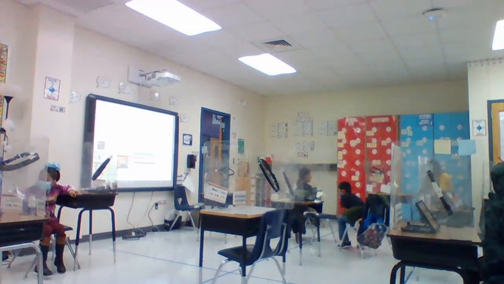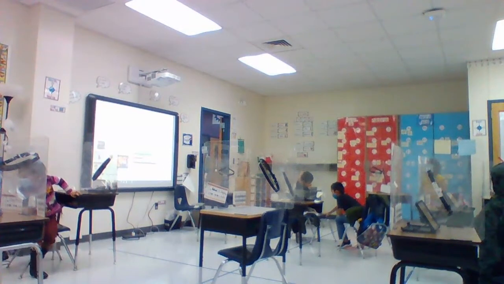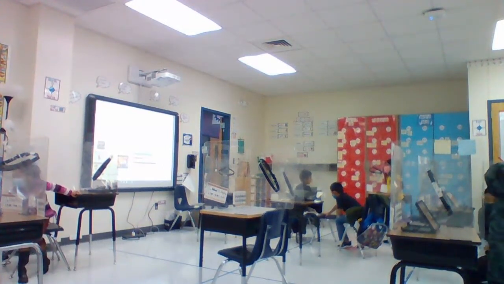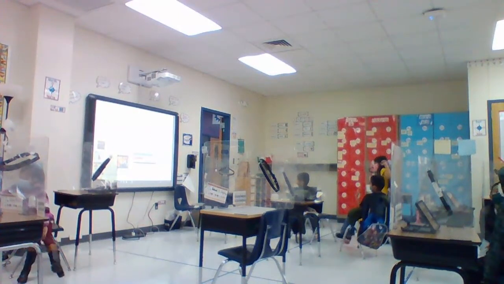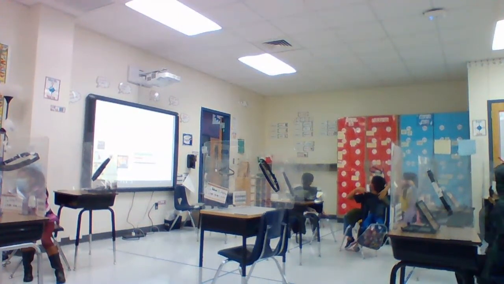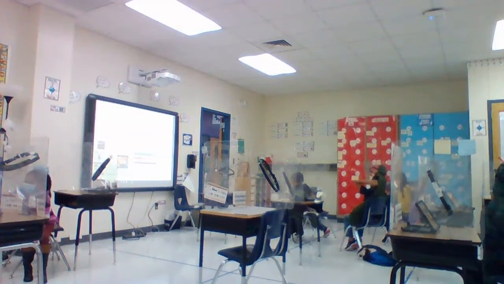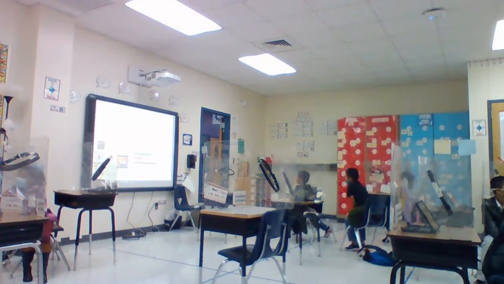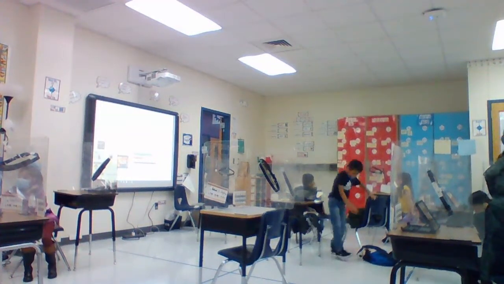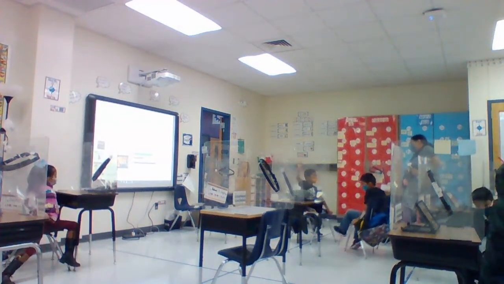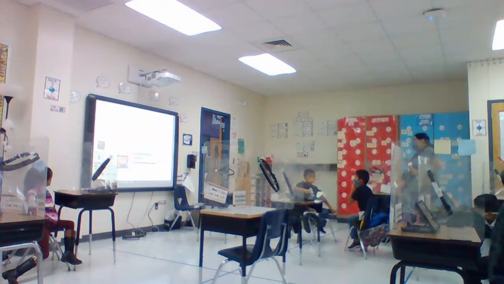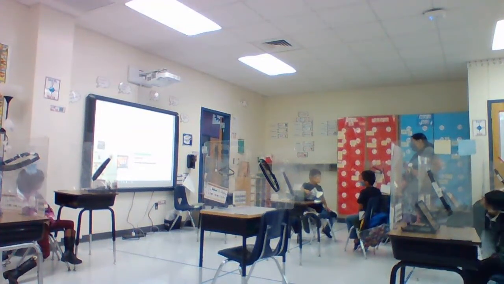Which one is going to fit in there? Which pencil is going to fit in the pencil box? Which one do you think? The green one, the red one, or the purple one? Remember, you're trying to figure out which one's going to fit inside the box.